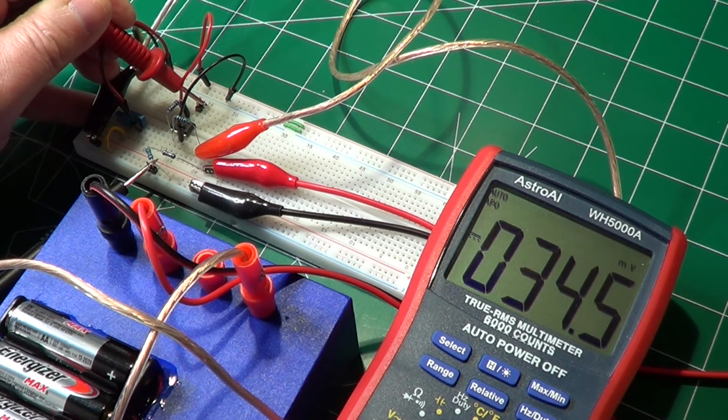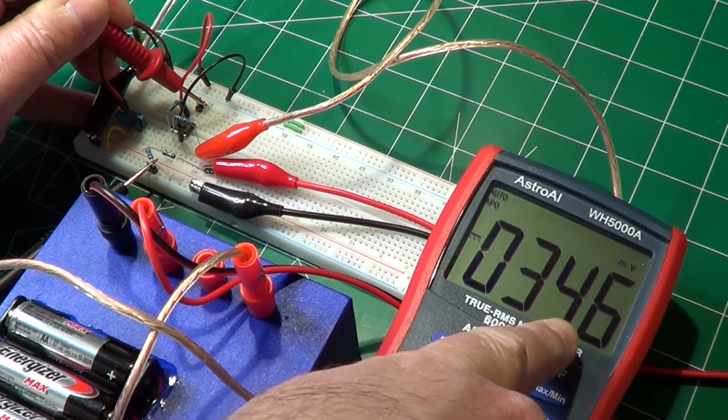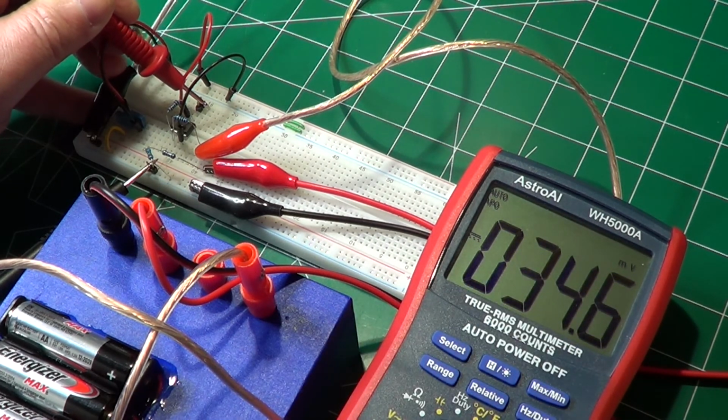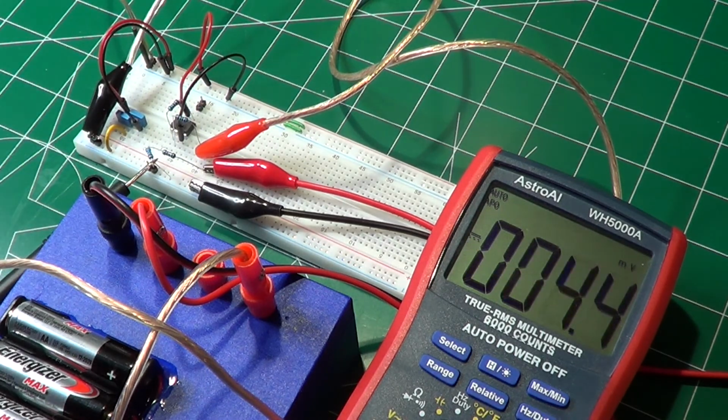Let's see what the voltmeter measures at the op-amp output. That is about 35 millivolts, which is within the tolerances of the resistors that I have used. All good then.